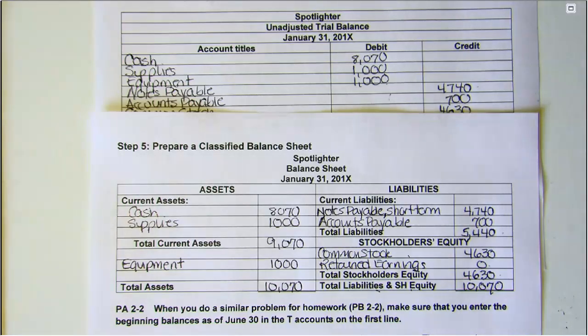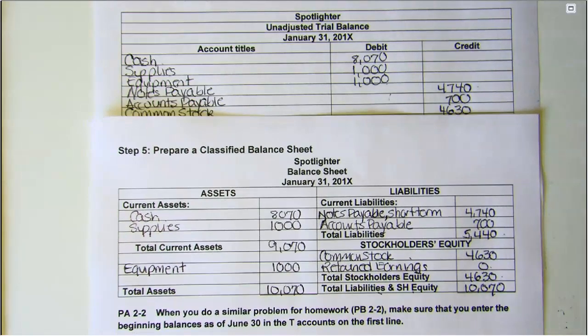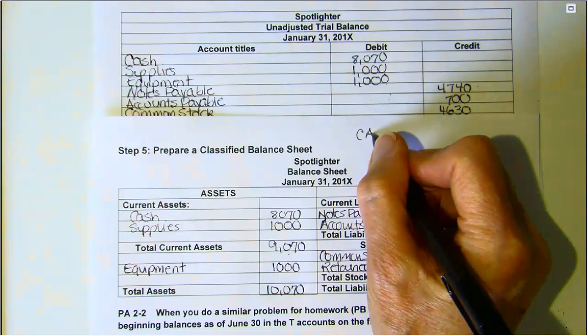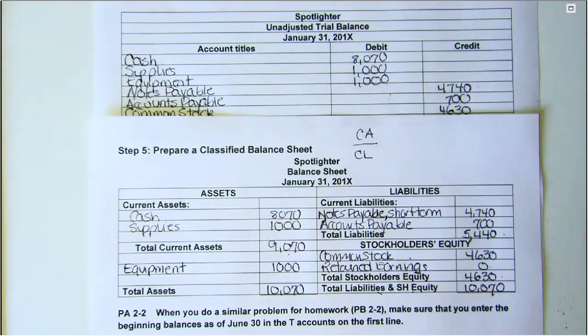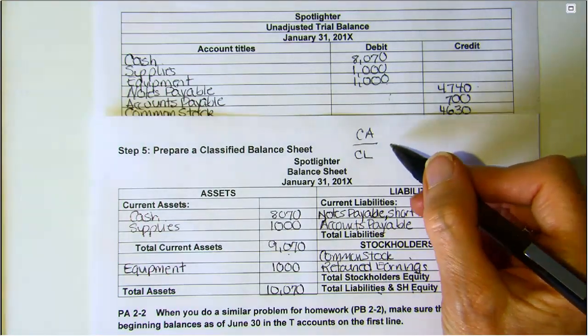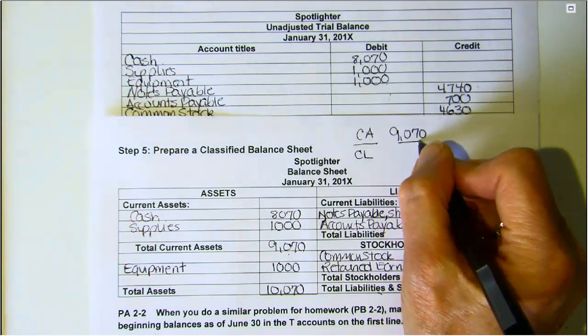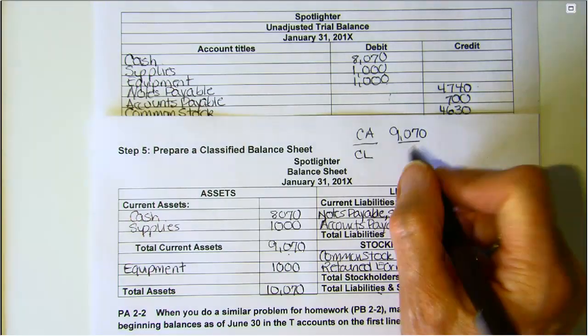Now let's try that current ratio to see if we're able to pay current liabilities using our current assets. And we can see that right now we can do that dollar-wise. Our current assets are $9,070. Our current liabilities, which happen to be our total liabilities, are $5,440. So we can very much pay our current liabilities using our current assets. I'm going to abbreviate current assets as CA and current liabilities as CL. Let's just do a little calculation. Current assets are $9,070. Current liabilities are $5,440.